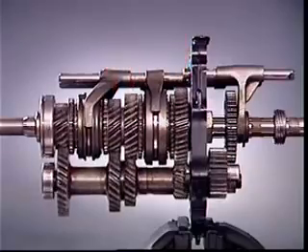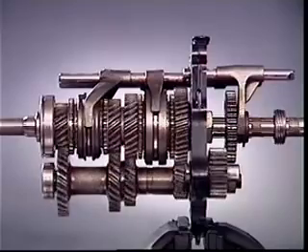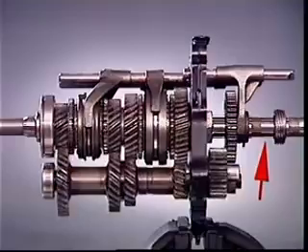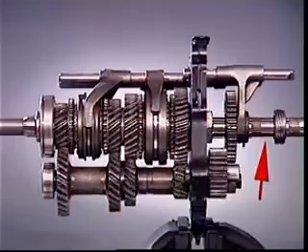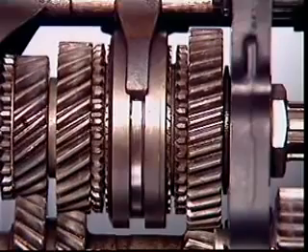In this neutral condition, the engagement sleeves and hubs splined to the output shaft are stationary. No drive is transmitted to the output. Depressing the clutch pedal removes the engine load from the input.